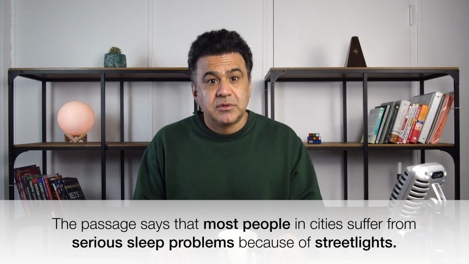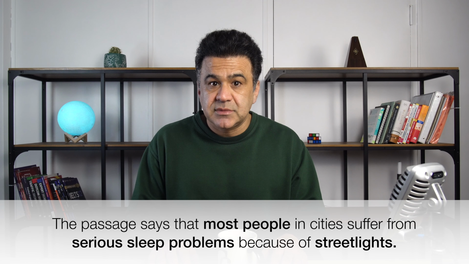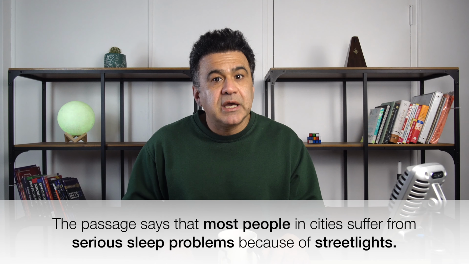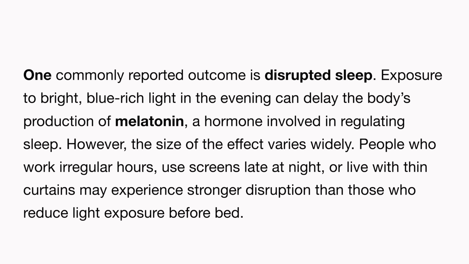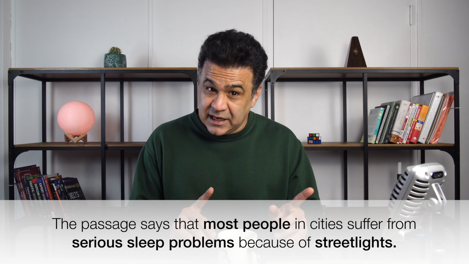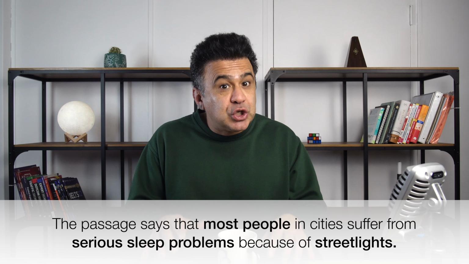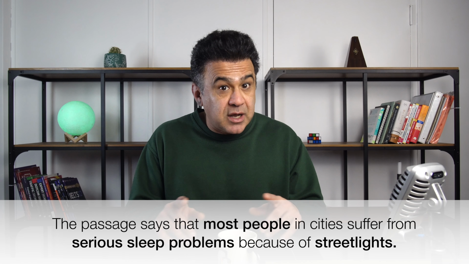All right, let's go. The keywords are most people, serious sleep problems, and because of streetlights. Now we locate the sleep section. Here we do have sleep disruption, we do have melatonin, but here's the key line: "However, the size of the effect varies widely." That fights with the statement, because the statement claims most people have serious sleep problems because of streetlights.